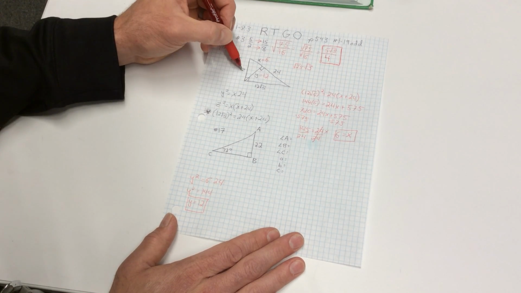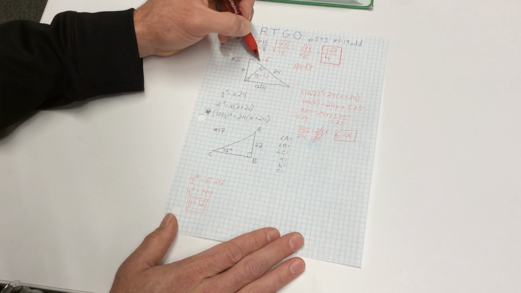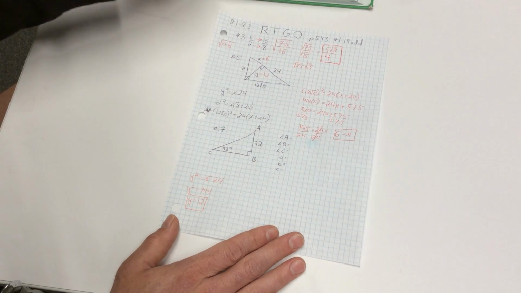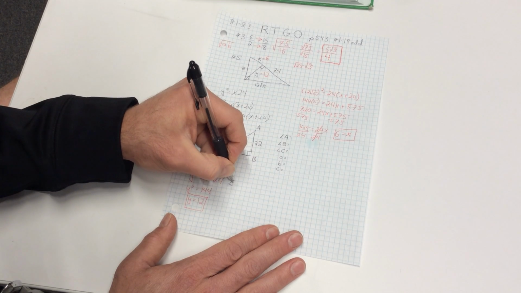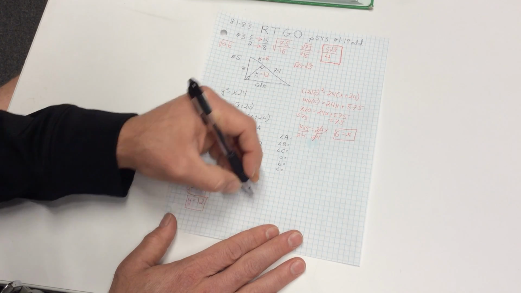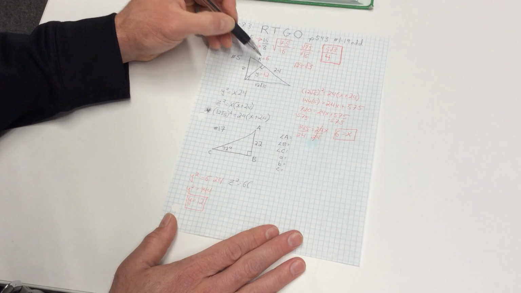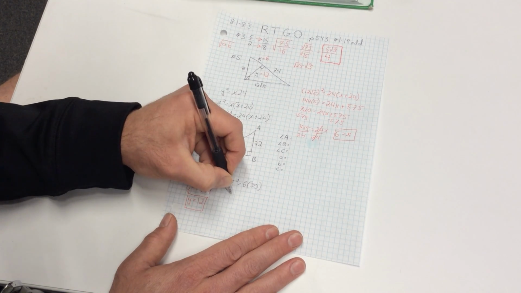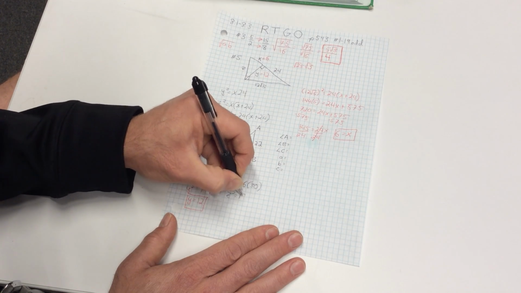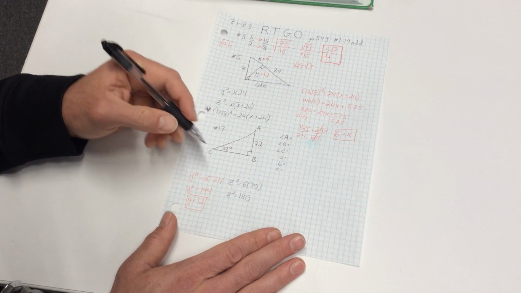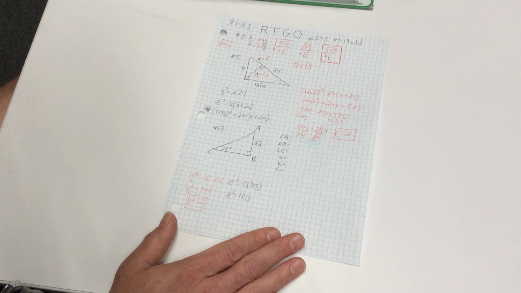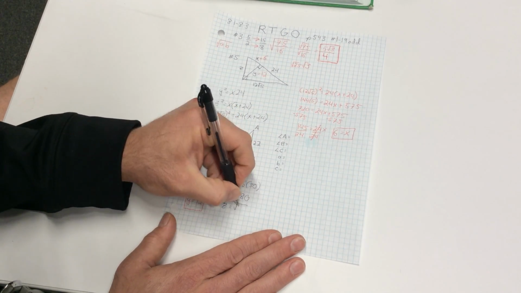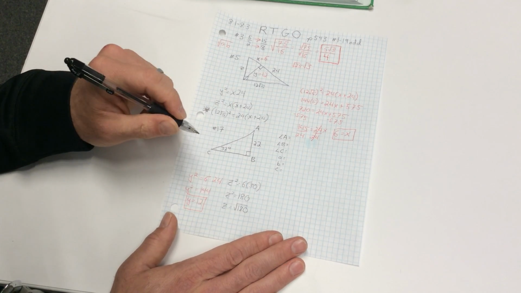And z squared was this squared equals this leg times the entire leg. So that means, we'll just switch colors for contrast, z squared equals 6 times 6 plus 24. So that's 30. So that means z squared equals 180, and z is equal to the square root of 180.